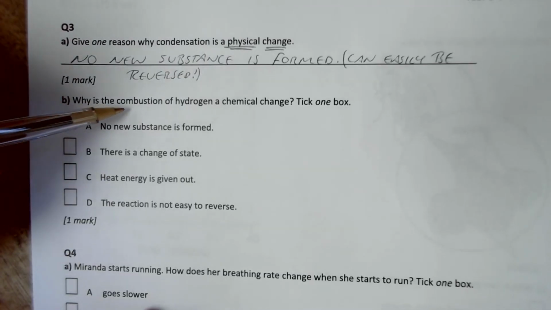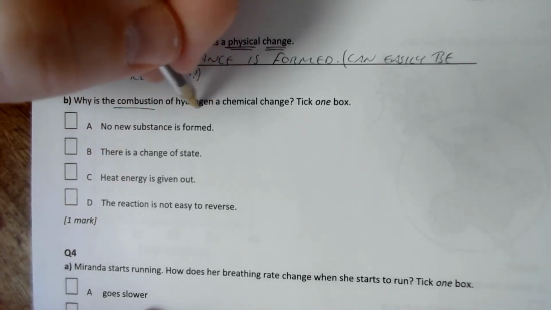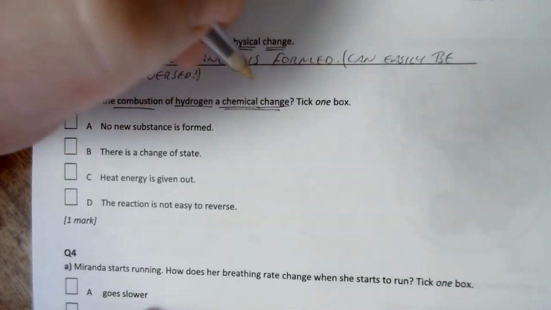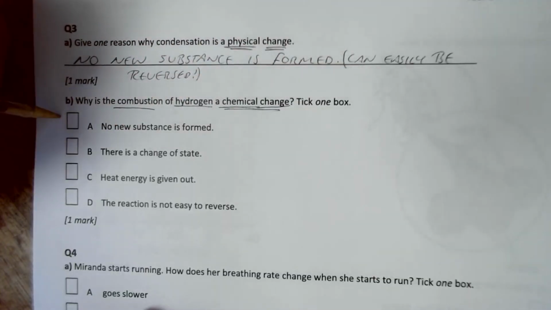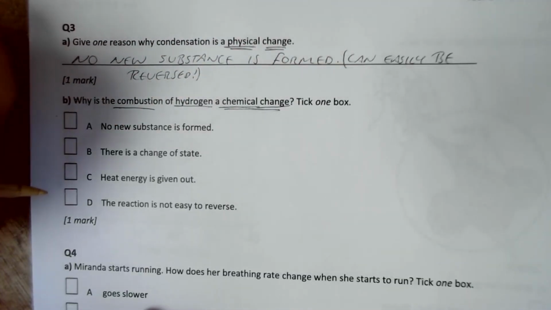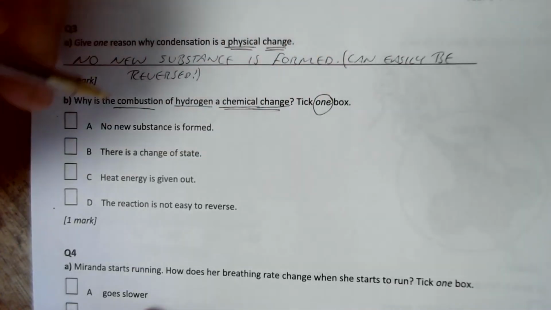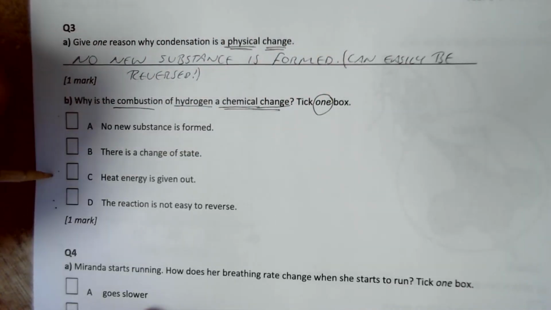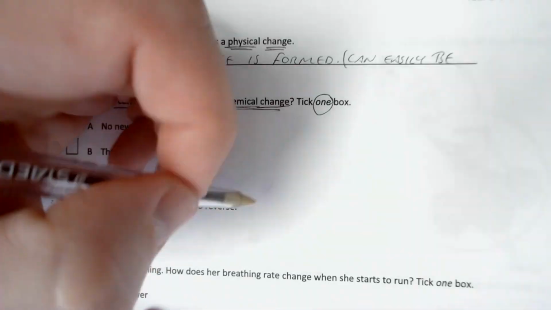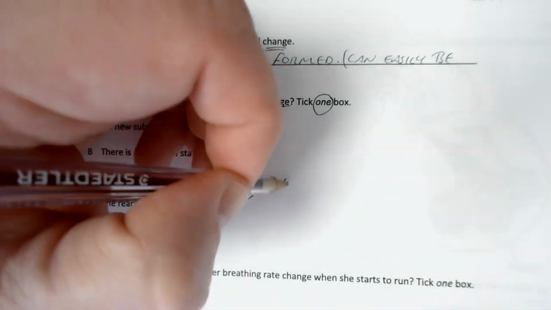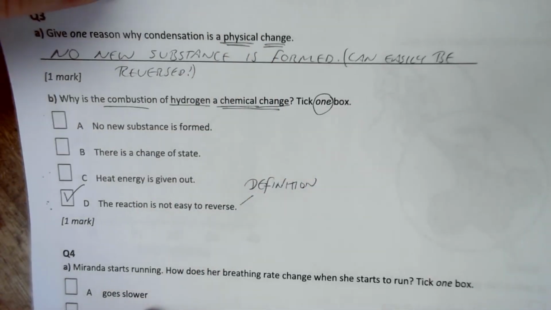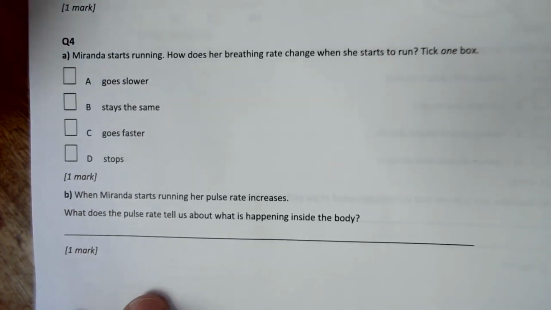Why is the combustion of hydrogen a chemical change? So we're burning it this time. No new substance is formed. Wrong. There's a change of state. No. Heat energy is given out. Which, yes, but then you could do that with heat packs in PE. The reaction is hard to reverse. Now that is a very common question at Key Stage 3 about chemical reaction and physical change.